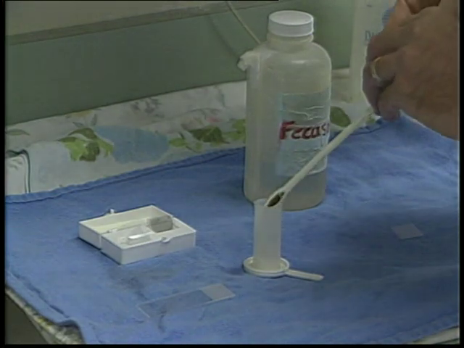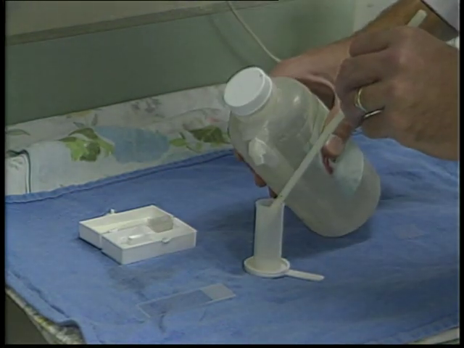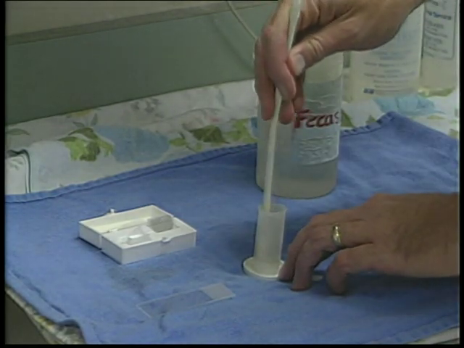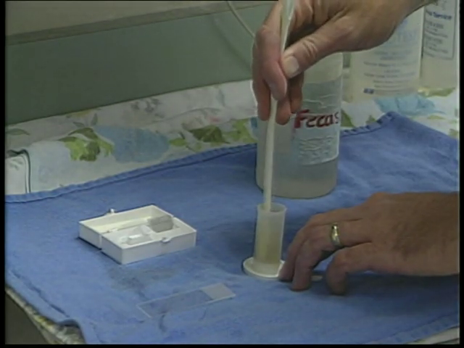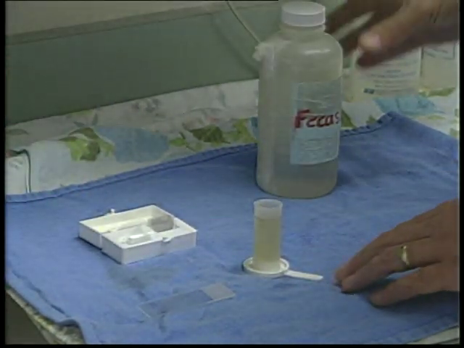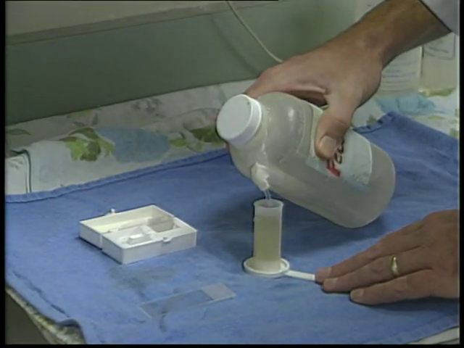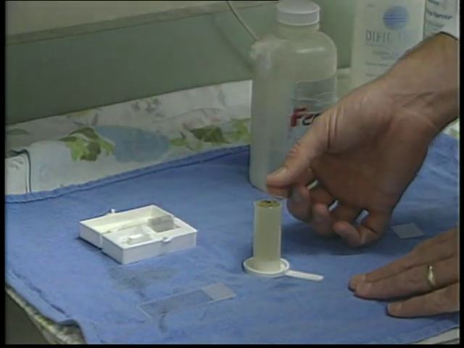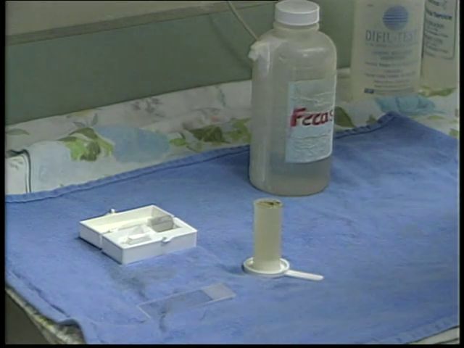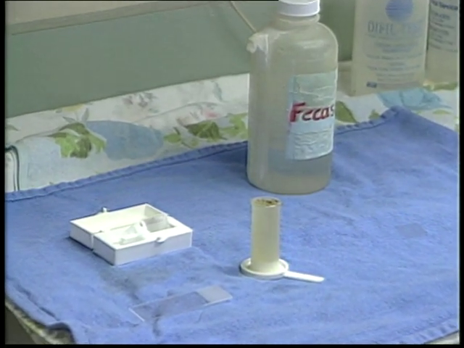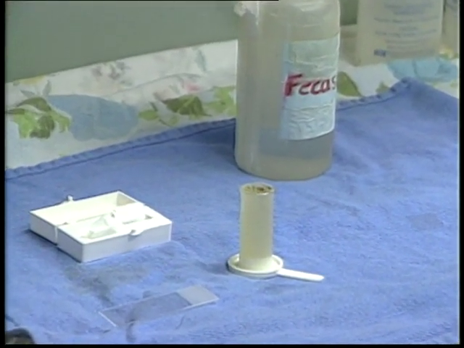Mix a small quantity of feces with dense flotation solution that contains the salt sodium nitrate. This concentrated salt solution is used to top off the sample once it has been well mixed. The final solution is covered with a cover slip once it has been filled to the very top. It is at this time that the eggs will rise to the top of the solution and come to rest against the cover slip. It is recommended that 5 to 10 minutes elapse to give adequate time for the eggs to float up.